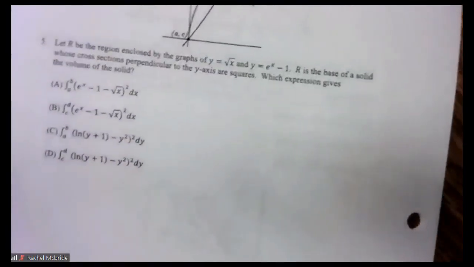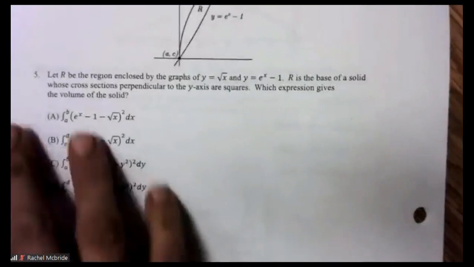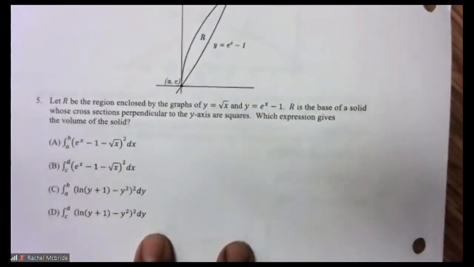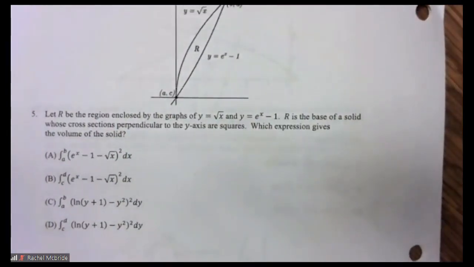You mean number 5 at the end of the packet? Yeah, we can look at number 5. So flip all the way to the very back page of that packet.